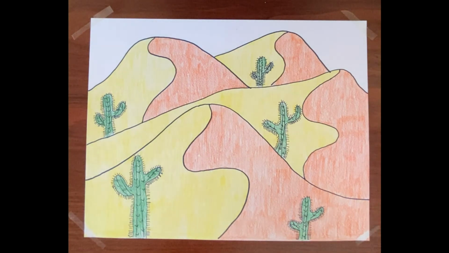This is a very simple drawing, so of course you can add details such as tumbleweed or animals and other details that you want to add.